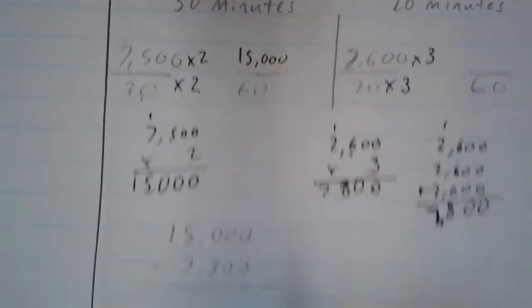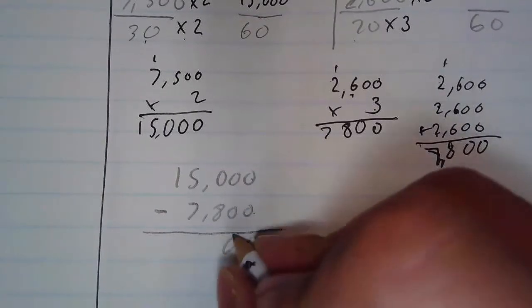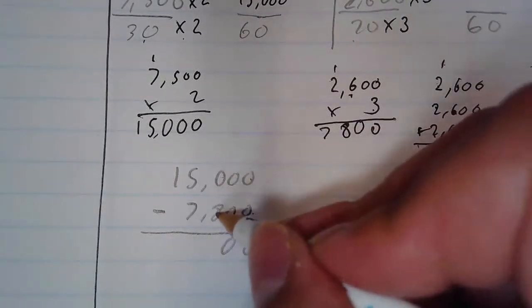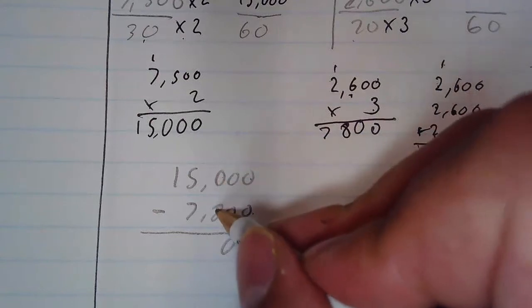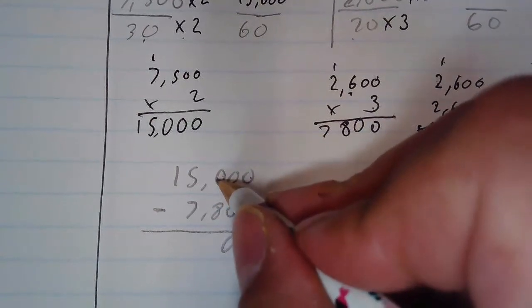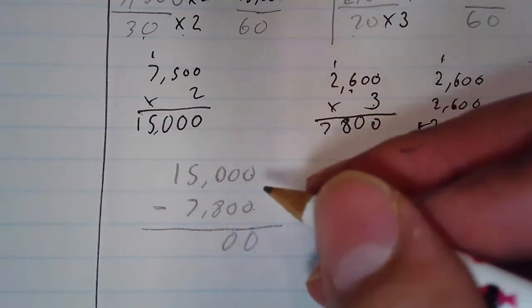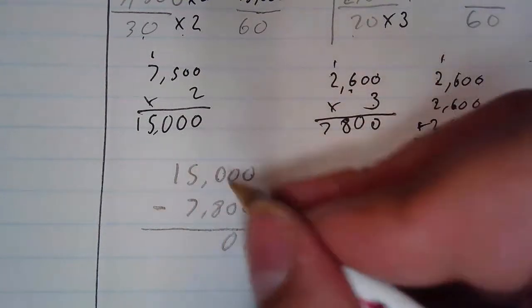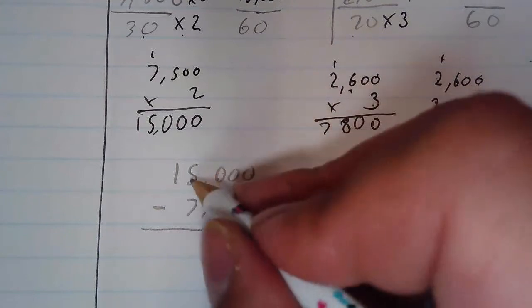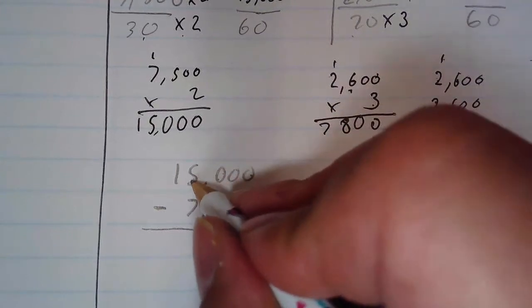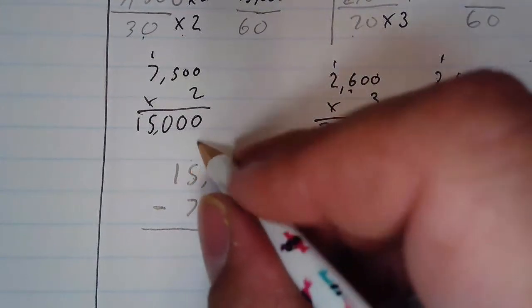Okay, 0 minus 0 is 0. 0 minus 0 is 0. 0 minus 8. You can't take away 8 from 0. Well, in this case you can't. Okay, but when we get to negative numbers, you'll see that it is possible, but that's for later. Okay, so we're going to regroup. We're going to break this thousands apart. Okay, you know what? I'm going too far.